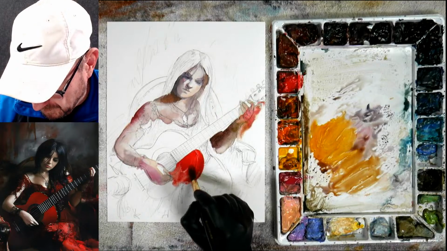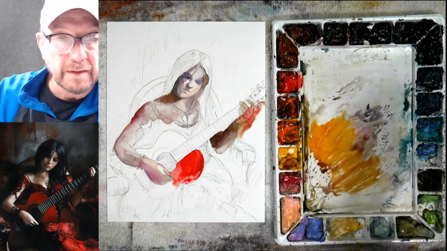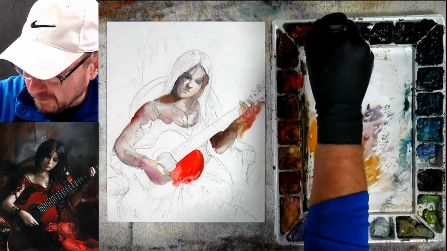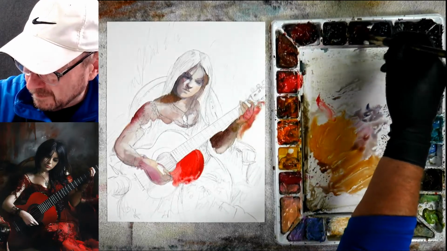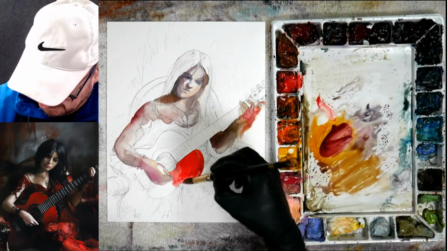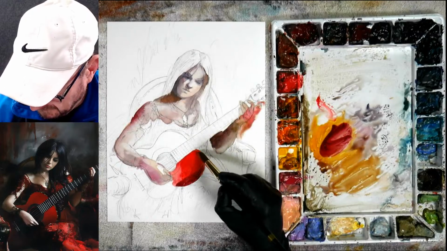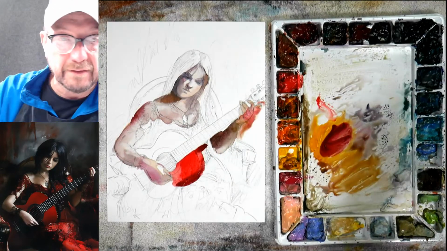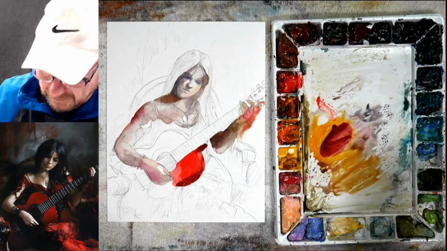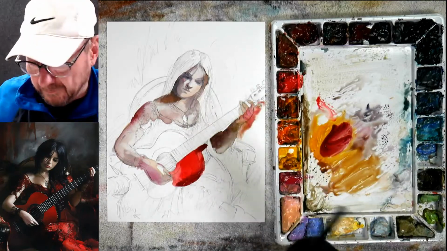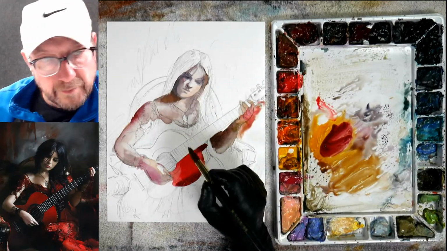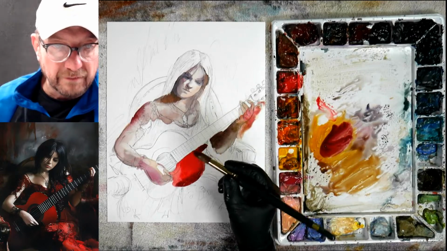So I'm using pure red pigment, which is Scarlet Lake. I'm going to use a little alizarin here, a little bit of violets. I'll come back later to do the really dark stuff. And the white lines on the guitar, they're just going to be paint. You could put masking fluid there, but I'm not going to. I'm just going to leave it.